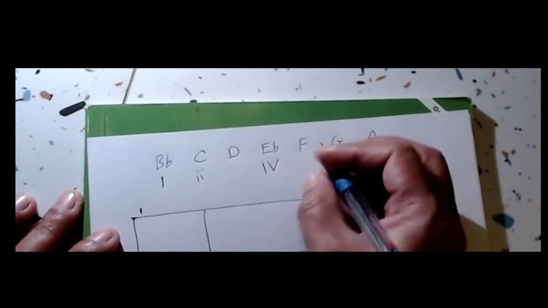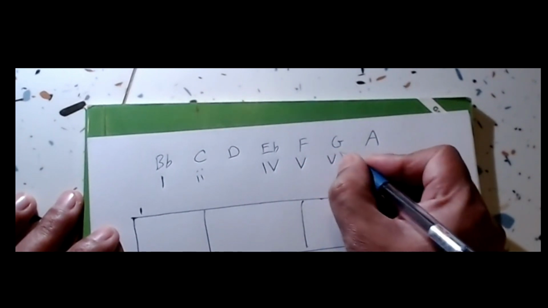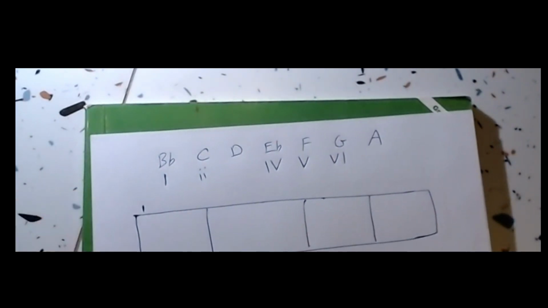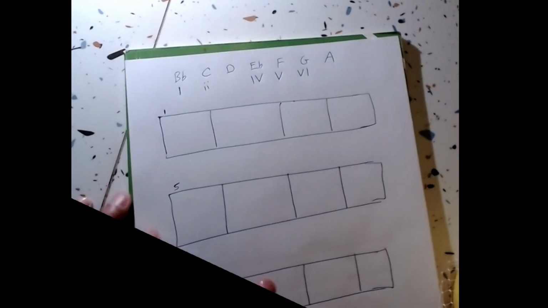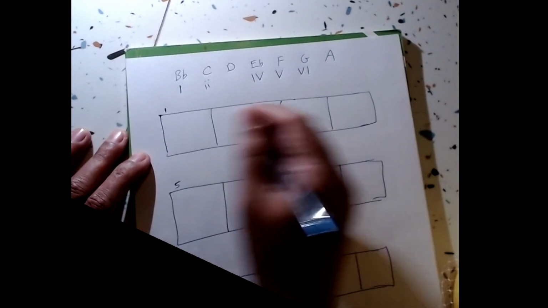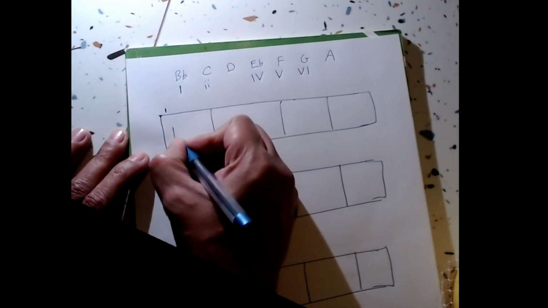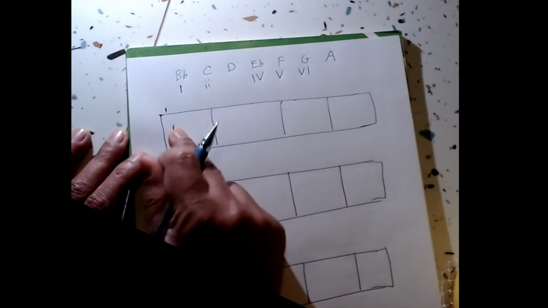This would be the 4. This would be the 5. This would be the 6. Let's ignore the 7. A standard 12-bar blues progression usually follows the following sequence. So it starts with the 1 on the first bar.